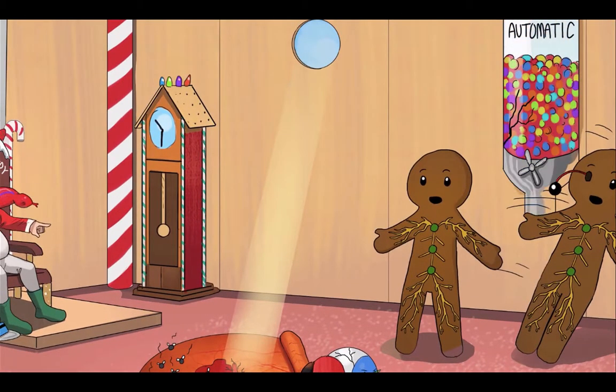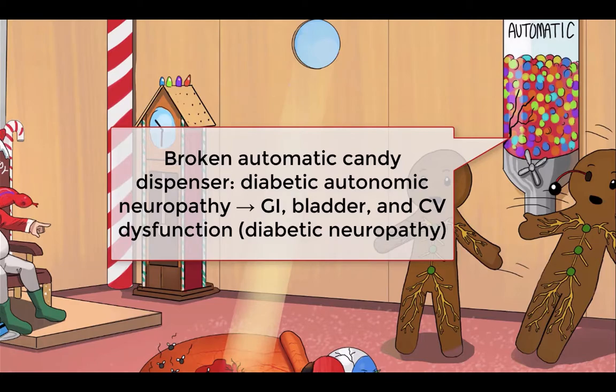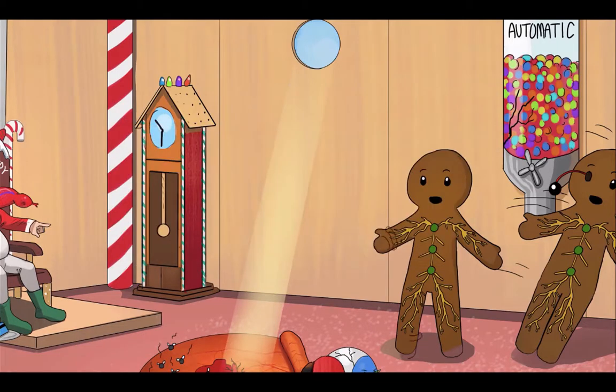Diabetic neuropathy also frequently involves the autonomic nervous system. This leads to dysfunction of organs like the GI tract, bladder, and cardiovascular system, which rely on autonomic input to function. All right, let's see what this means for our patient.